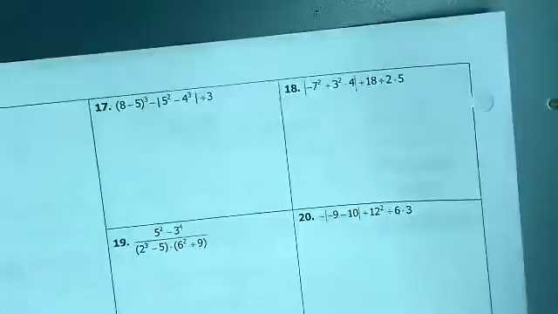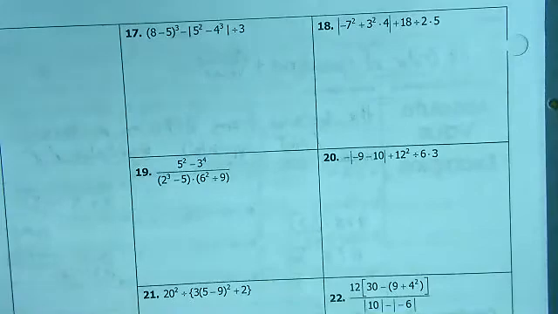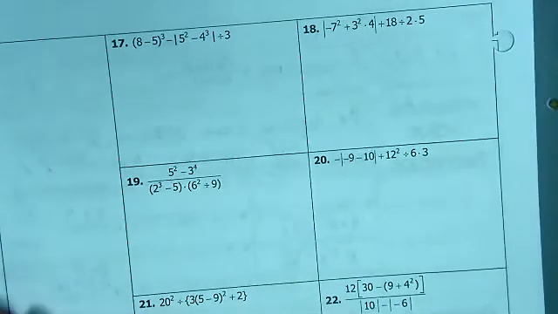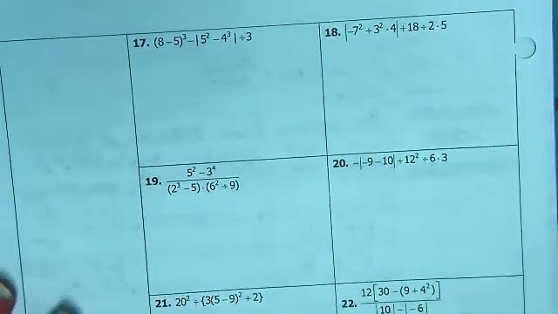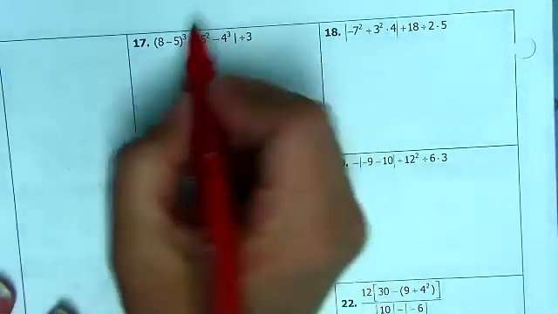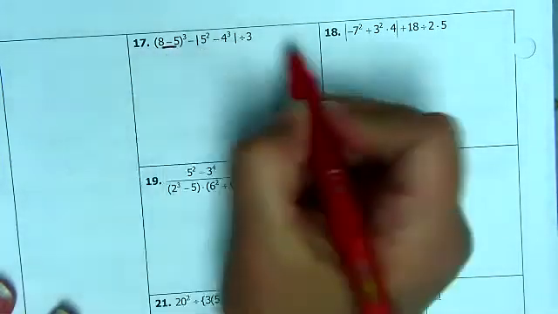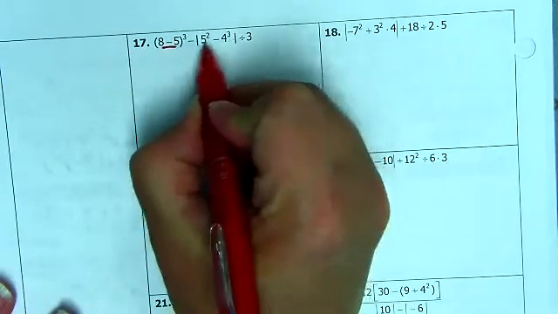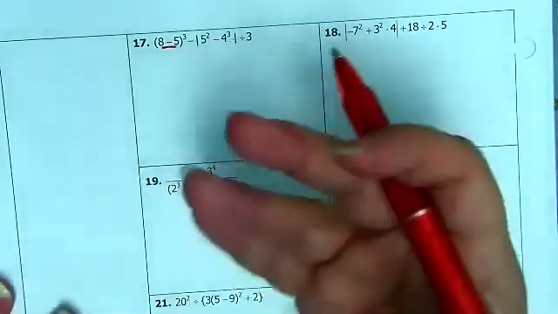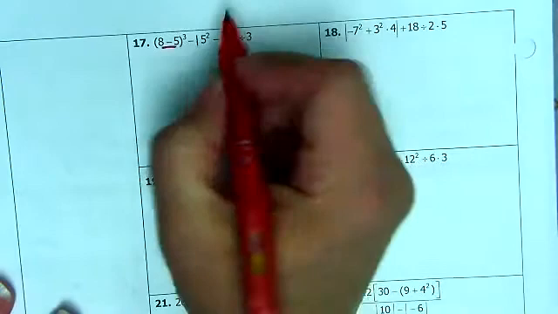This is going to be number 17. Here we go. So again, I'm looking for grouping symbols first. And when I look at this, I've got two sets. I have the 8 minus 5, which I can do, but then inside these absolute value symbols, I have to start PEMDAS again, or GEMDAS again.